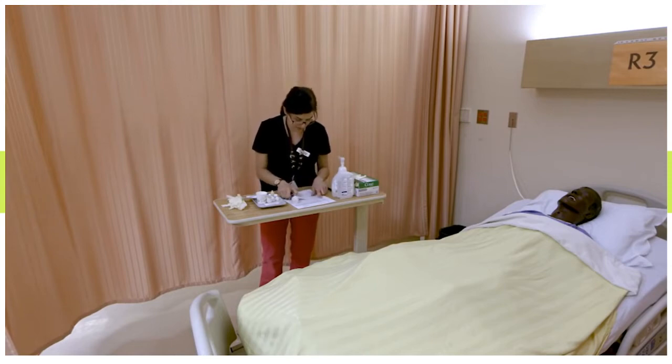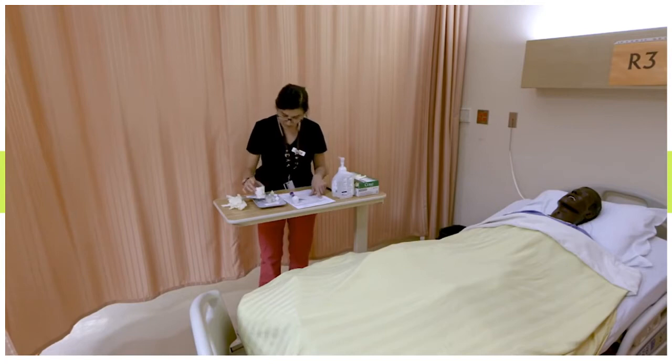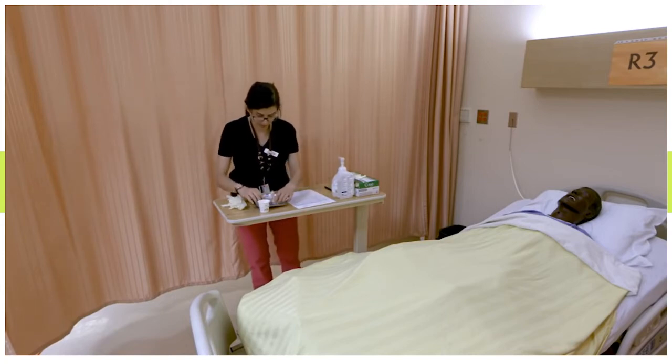Right route is PO, so oral. We have a cup of water to help him wash it down, and it's in an oral syringe. Right time and frequency is every 6 hours. So we last gave it at 02:30. He's going to get it again now at 08:30. Perfect. So we've third checked our ibuprofen.